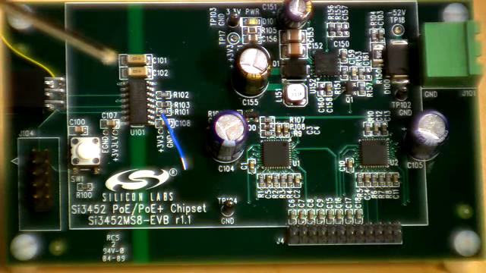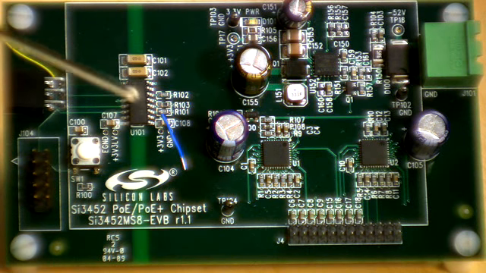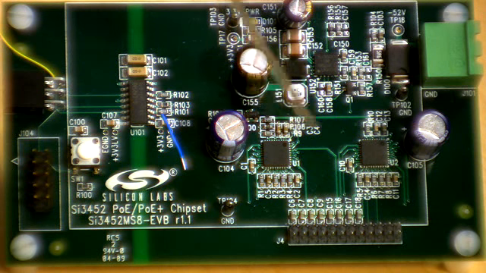Let's look at a few waveforms on the Si8452 MS8 evaluation board to understand this in more detail. Here is the Si8452 MS8 board. You can see the Si8405 isolator U101, two Si8452 PoE controllers U1 and U2, and an Si3500 DC to DC converter U152 to generate 3.3 volts on the isolated side.